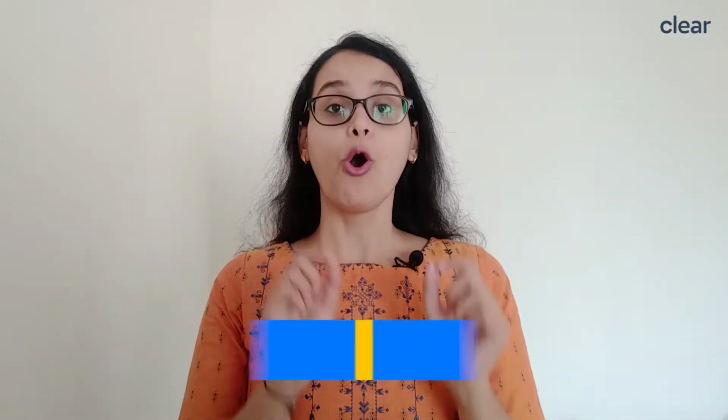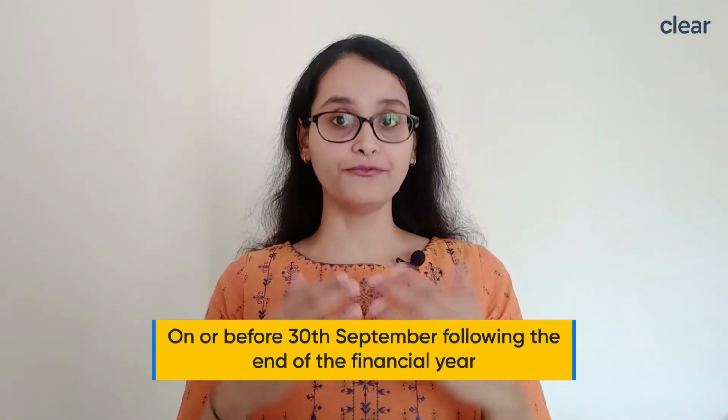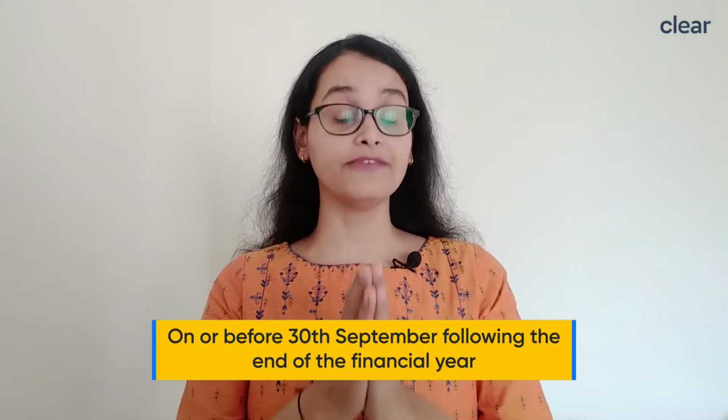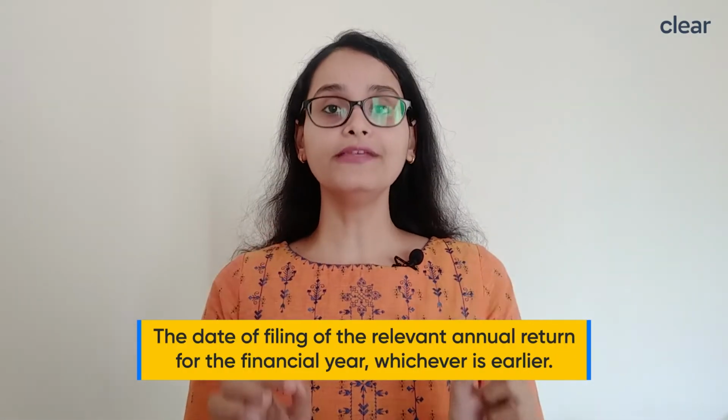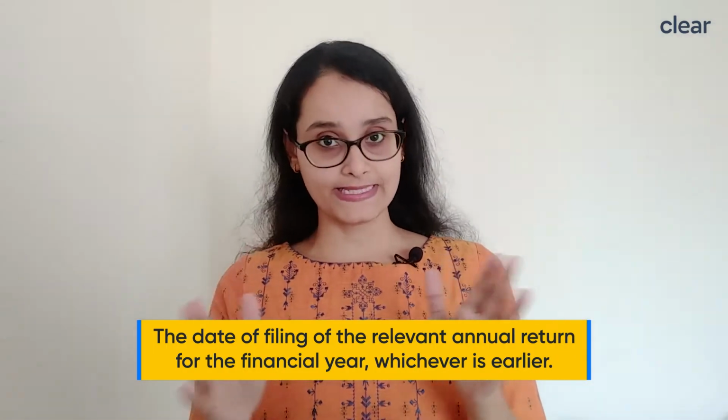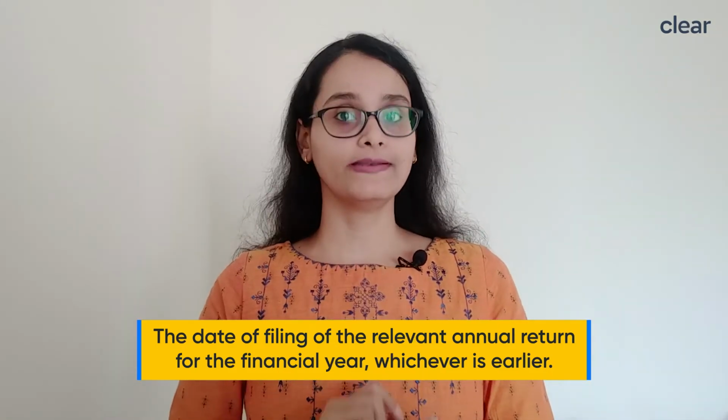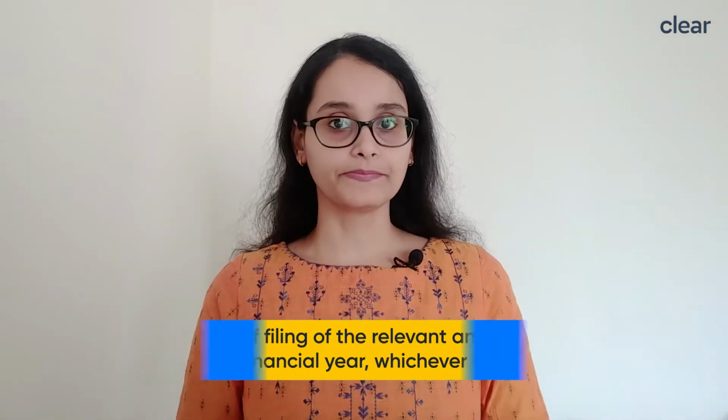Next, let's move on to the time limit for issuing credit notes and debit notes under GST. Here, the GST law states that the time limit for issuing credit note is on or before 30th September following the end of the financial year in which such supply was made or the date of filing relevant annual return in form GSTR 9 for the financial year, whichever is earlier.